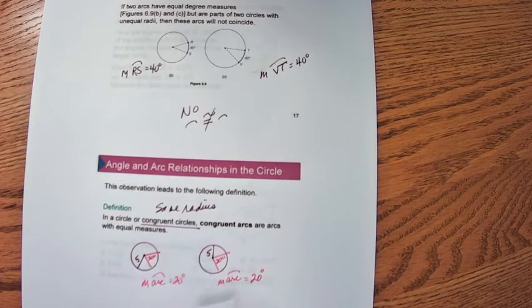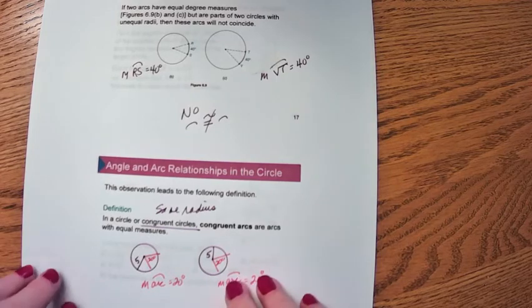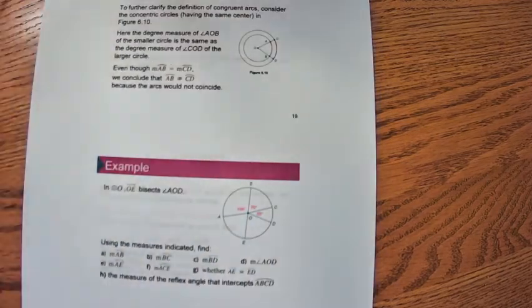And these two arcs will be congruent because the diameters are the same length. These are congruent circles, so the arc measures are the same.